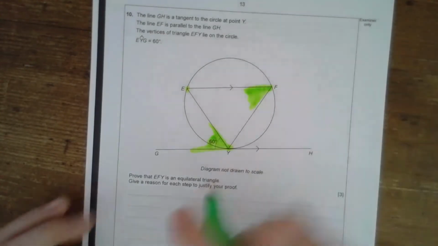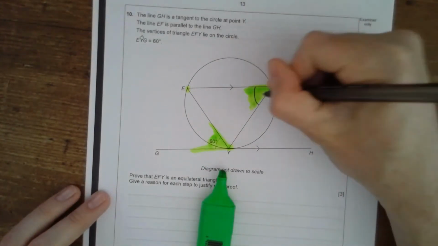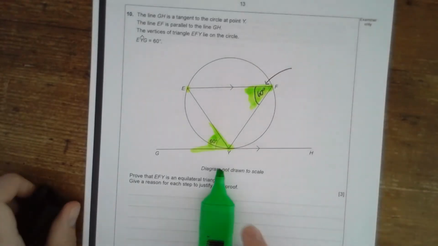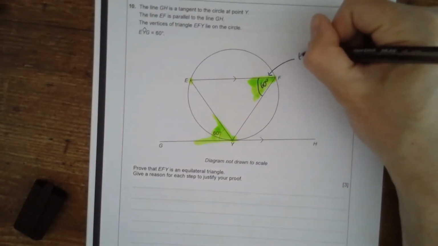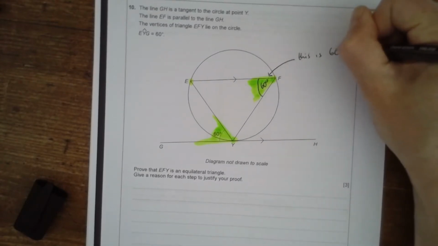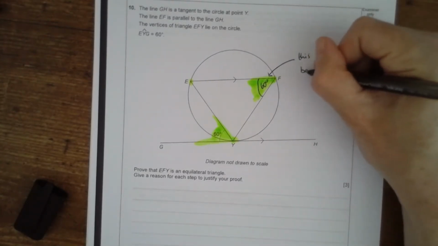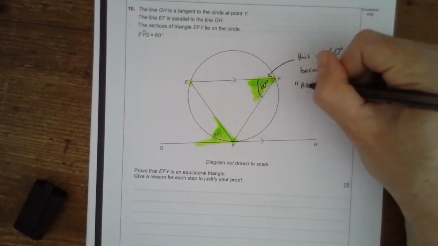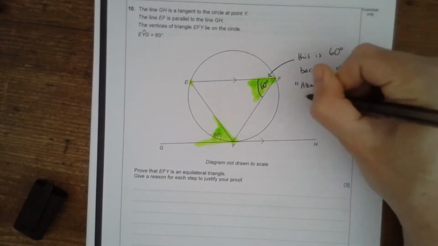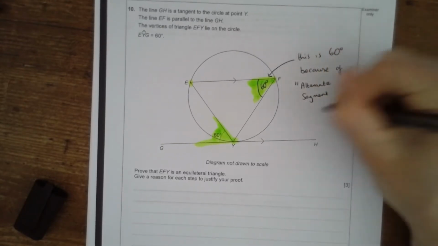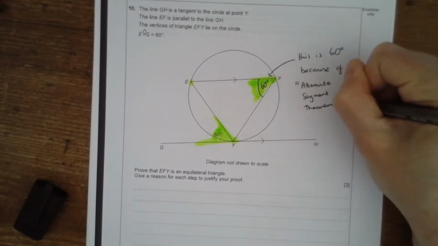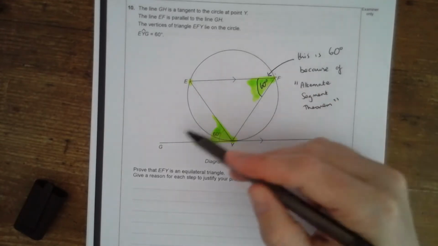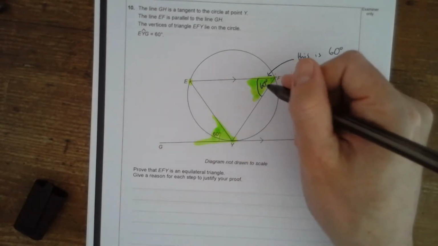Okay, so what I'm going to do is go and write in this angle here is 60 degrees, and I know this angle. There's nothing wrong with drawing it into the diagram and writing your story here. Okay, this is 60 degrees because of, and what I need to quote here is the alternate segment theorem. Now that only works if you have a triangle whose vertices are on a circle and we have a tangent coming across. Okay, so that 60 is that.